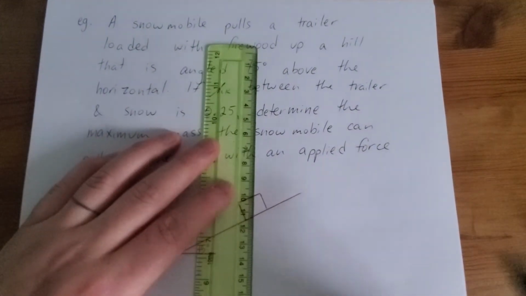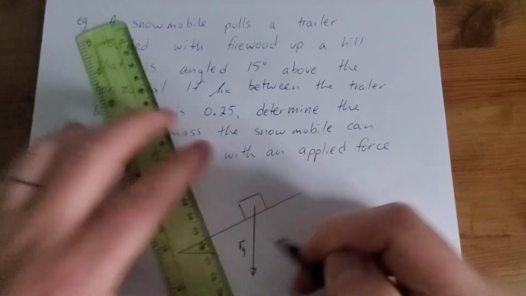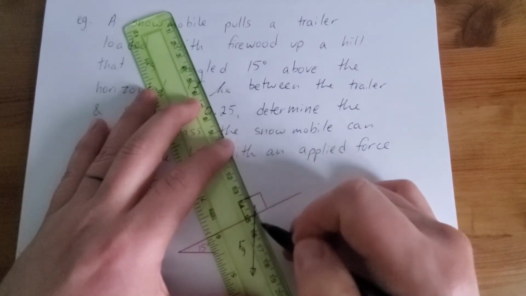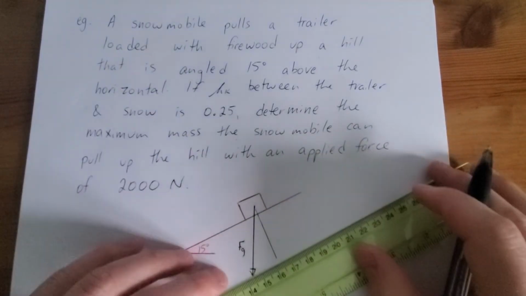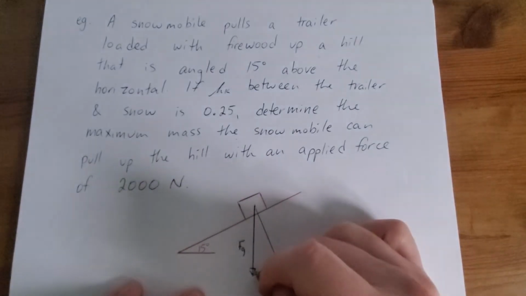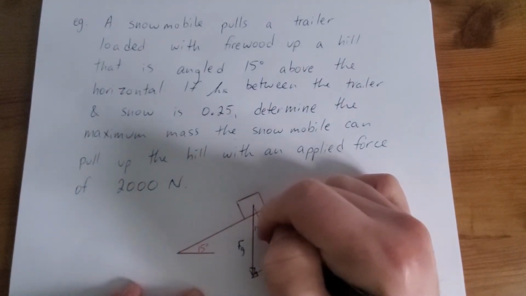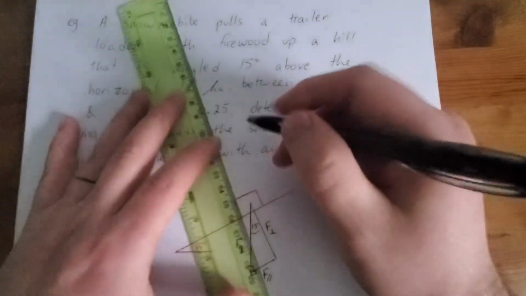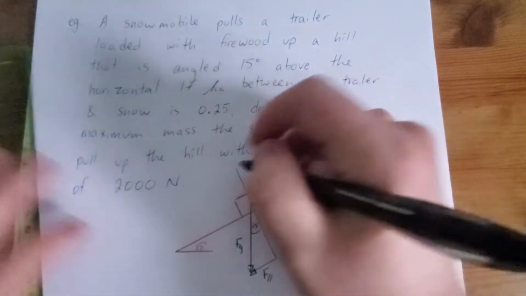Now the forces, we've got gravitational force straight down, which of course can be broken up into components that are perpendicular to the hill, like this, and parallel to the hill like this. Okay, so we've done this dozens of times. Those are the components of the gravitational force, Fg. Okay, I'll just get the normal force out of the way.